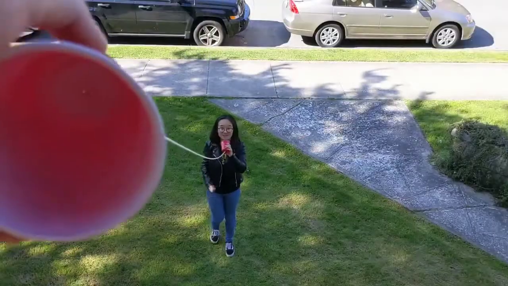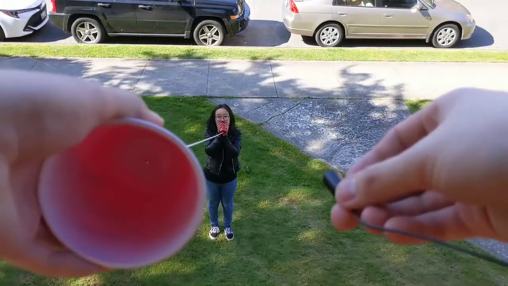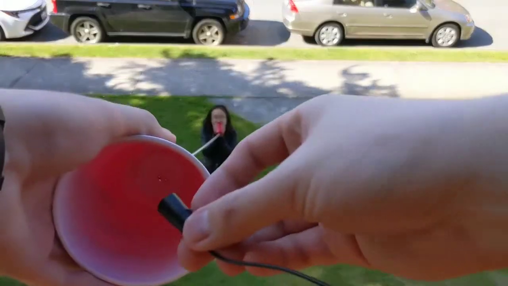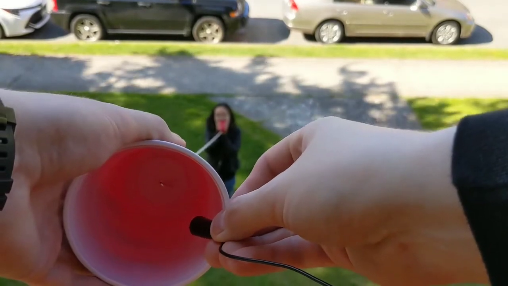Okay. I'm going to put the microphone beside the cup, so let's try that. And then I'm going to put the microphone inside our cup telephone.